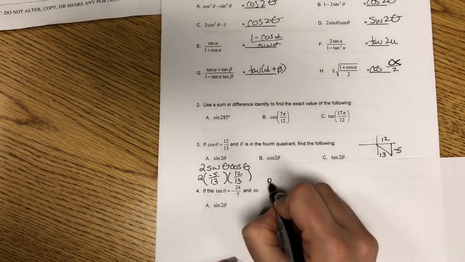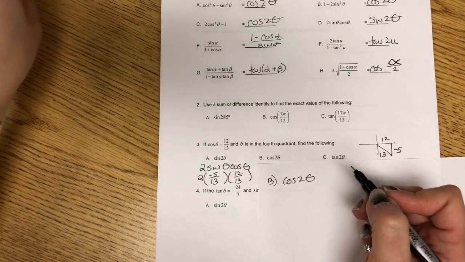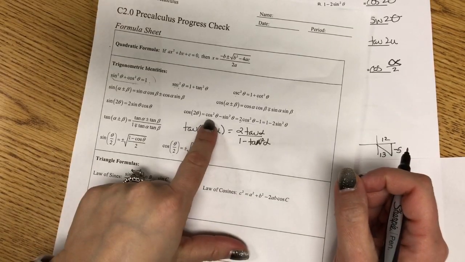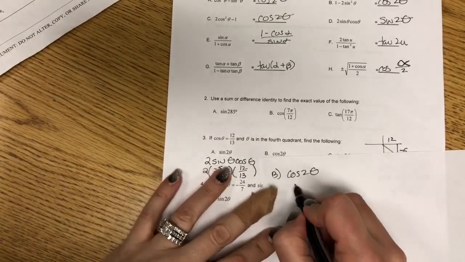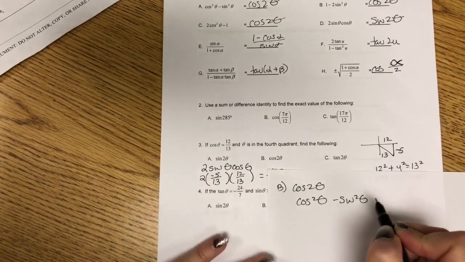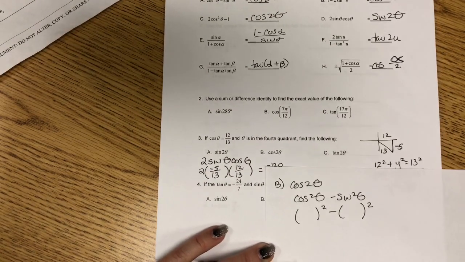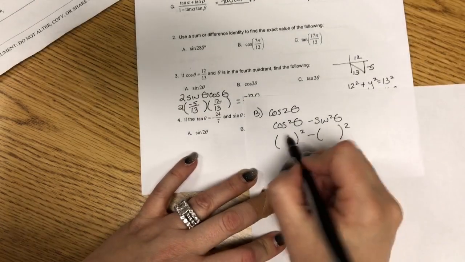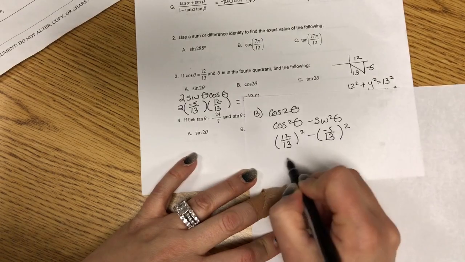Let's do B. Cosine of 2 theta. Well, you have your choice on identities. I'll just do the first one. Cosine squared minus sine squared. So the cosine ratio from the picture is 12/13. The sine is negative 5/13.